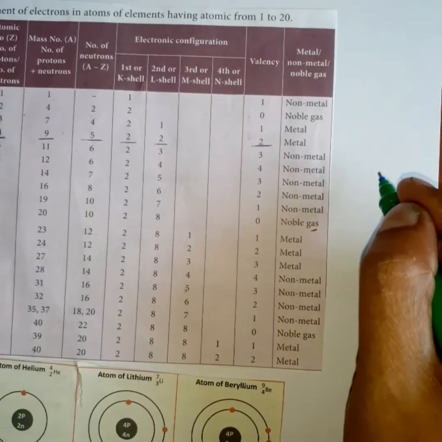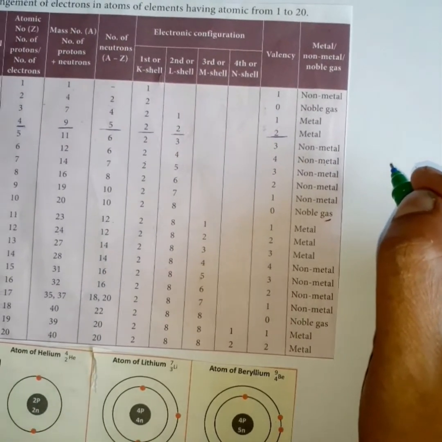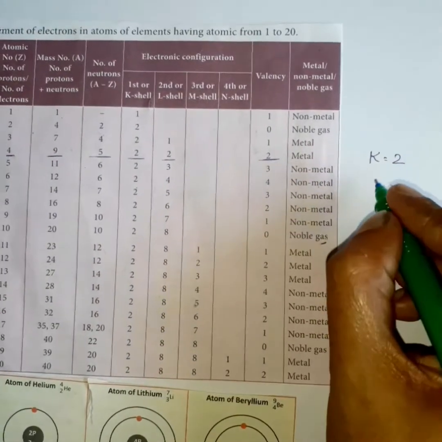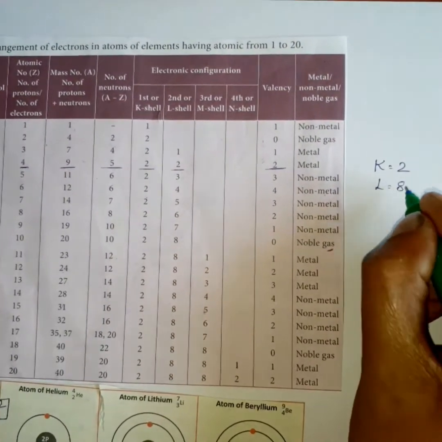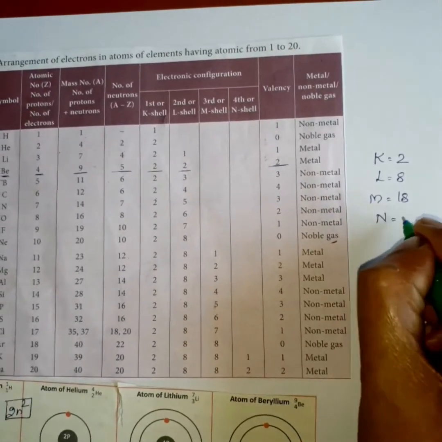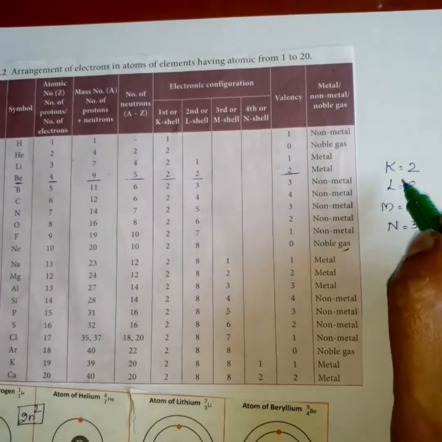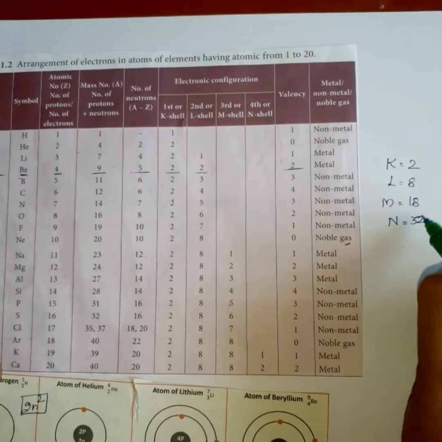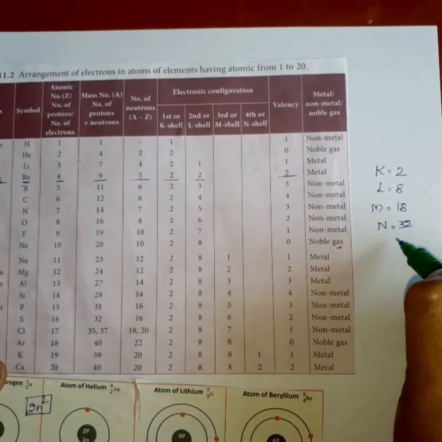Then I recall, how can we write the electronic configuration? K is equal to 2, L is equal to 8, M is equal to 18 and N is equal to 32. Please remember: K is equal to 2, L is equal to 8, M is equal to 18 and N is equal to 32.